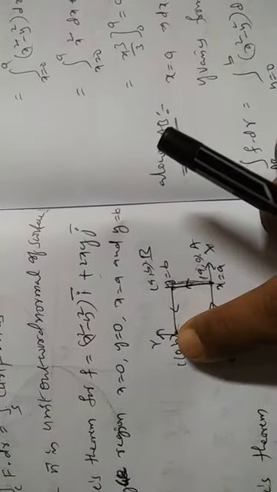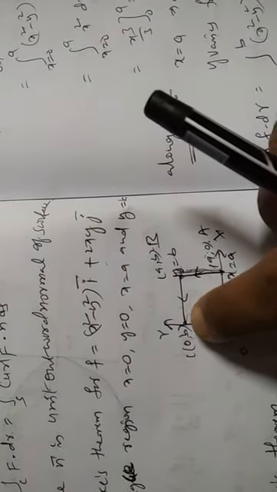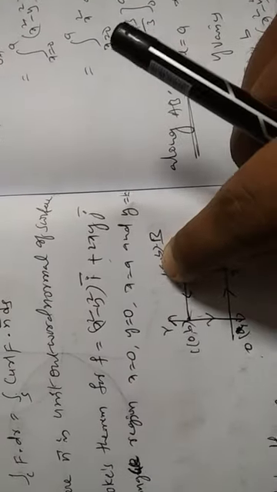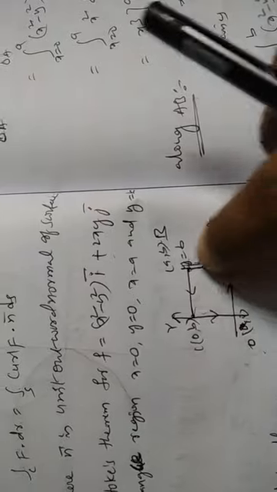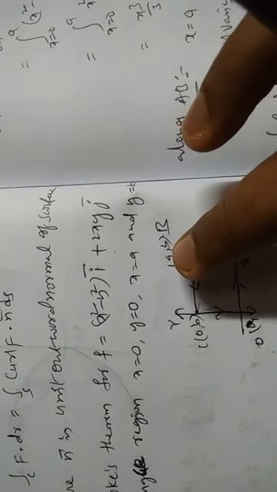Next, along BC. The y coordinate is simply b; the line is y equal to b, and dy is 0. Now x varies from a to 0. All should be in the same sense. I take the anti-clockwise direction, so in the same sense we need to use it. Here along BC, in the anti-clockwise sense, that is the reason x varies from a to 0, not 0 to a.